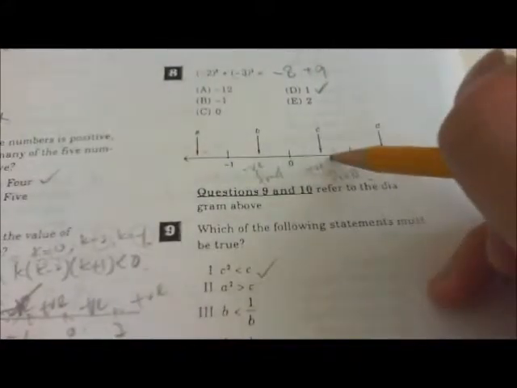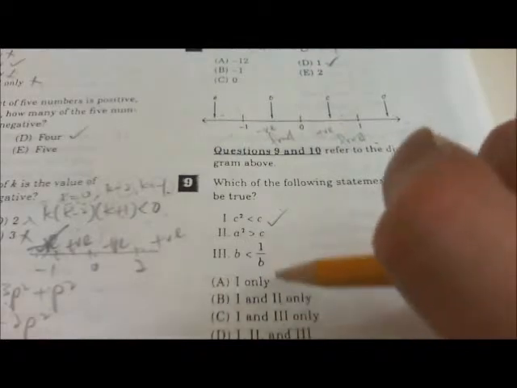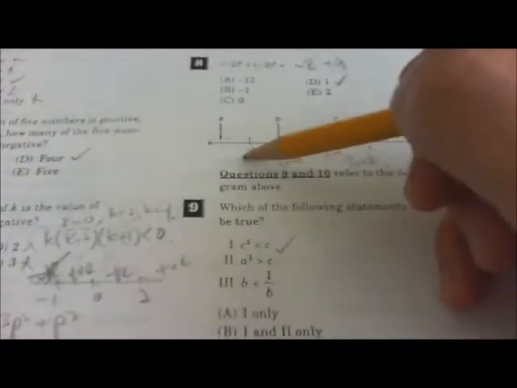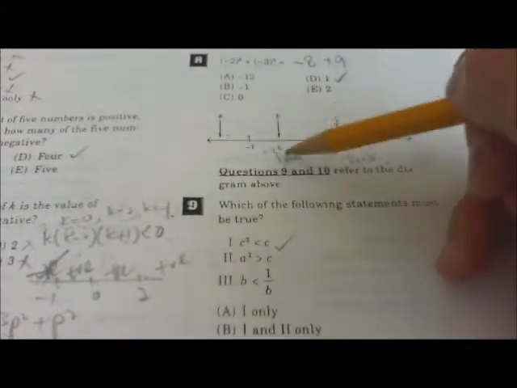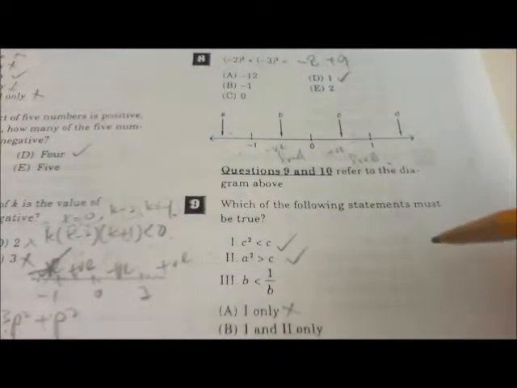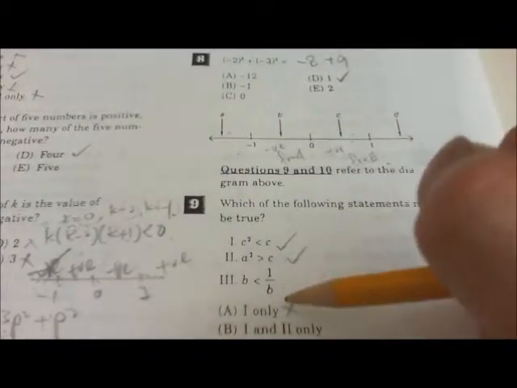So c squared less than c is true because it's on the positive side. So c is one more that is correct. Oh, only this one is wrong. Out. a squared is greater than c. You square a negative number, which is not a fraction, it always becomes positive, so it's greater than c, obviously. So 2 is right. The one without 2 is out. So you have the last one.